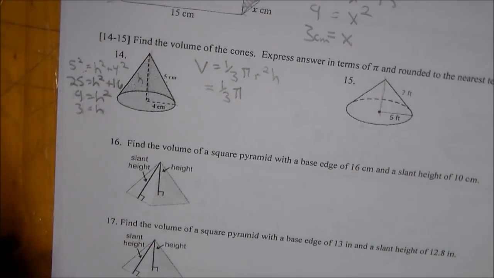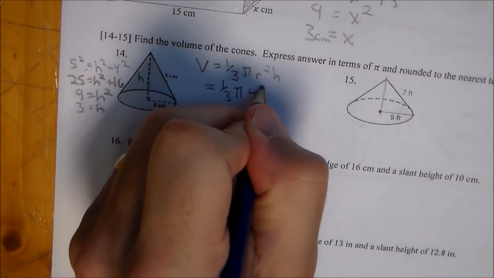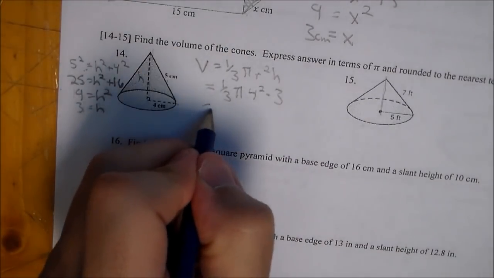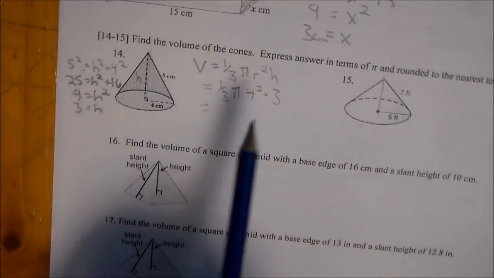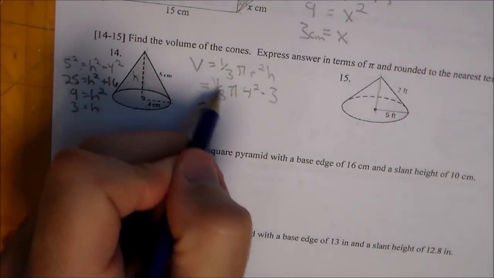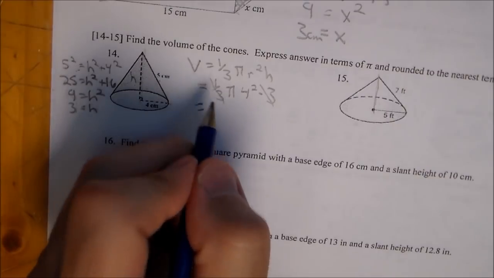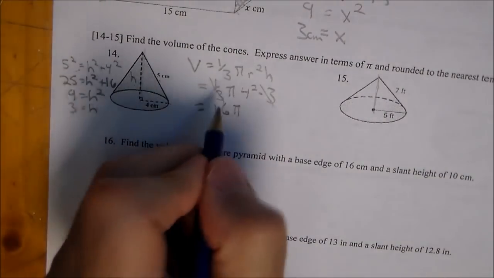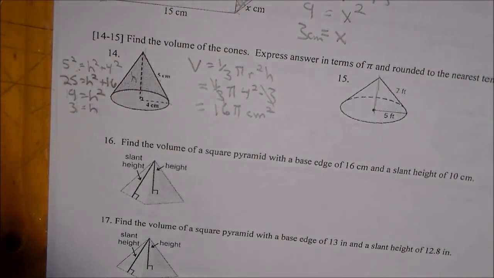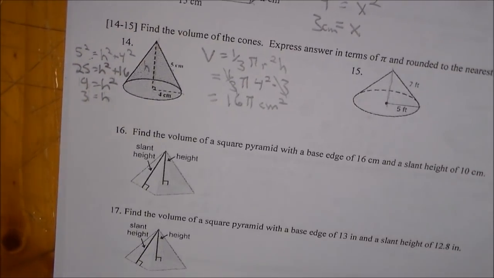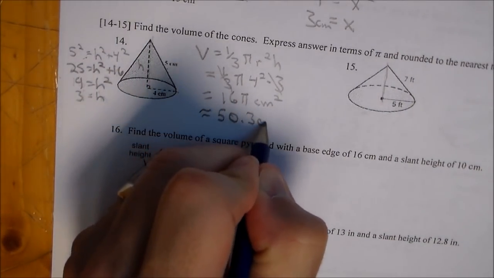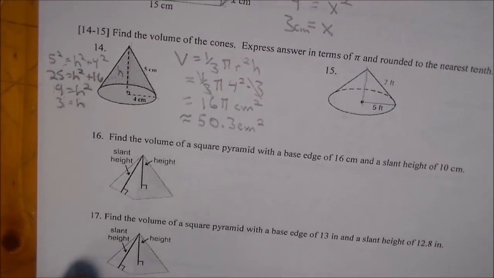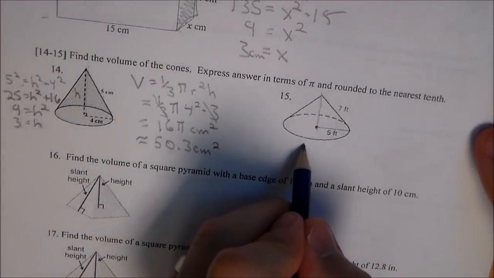So height is 3. So we got 4 squared times 3. Now when simplifying here, I could multiply 4 squared and then divide it by 3, but those don't divide nicely. 3 times 1/3 is actually 1. So that actually becomes a 1, and now I'm left with 16 pi centimeters squared. So that is the answer in terms of pi. Now we do 16 pi in our calculator, and we get about 50.3 centimeters squared.